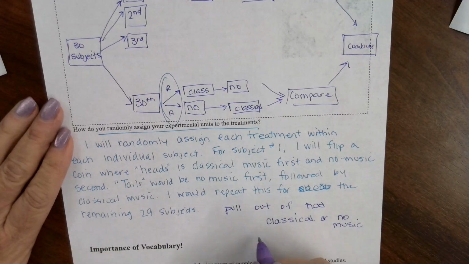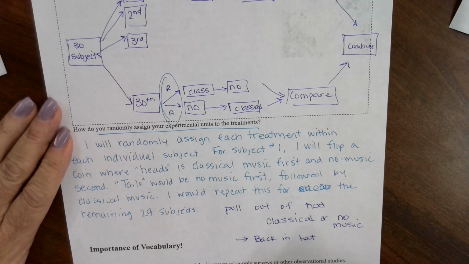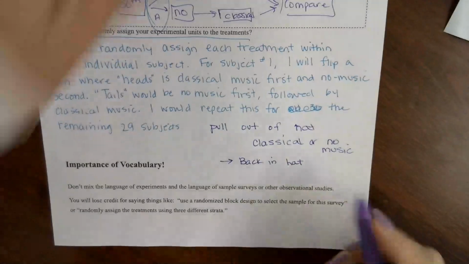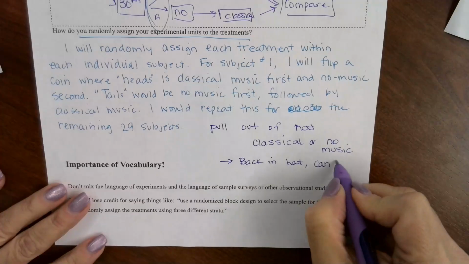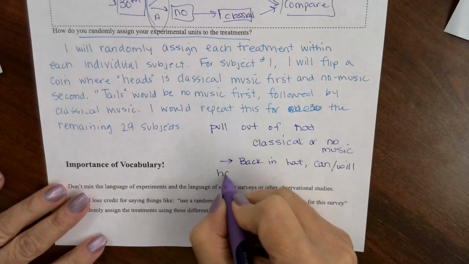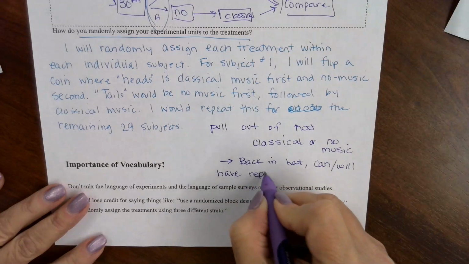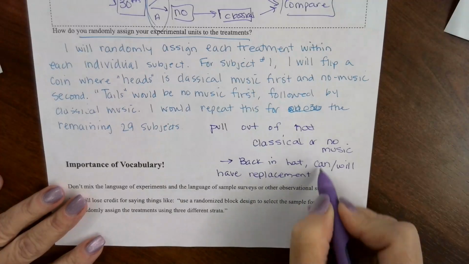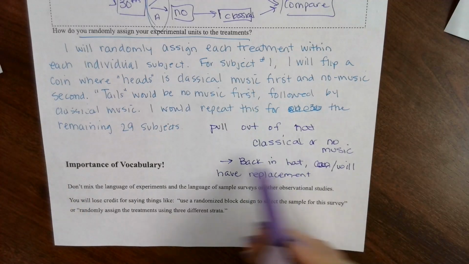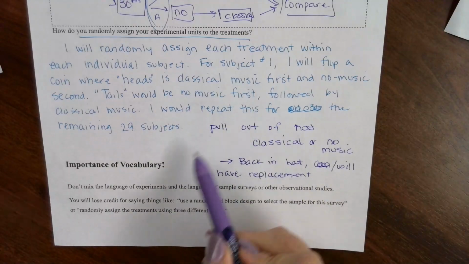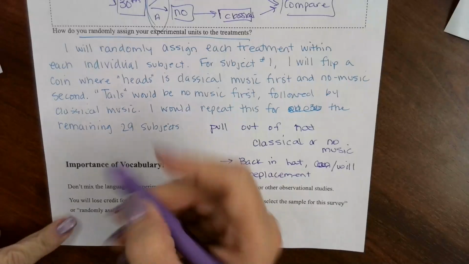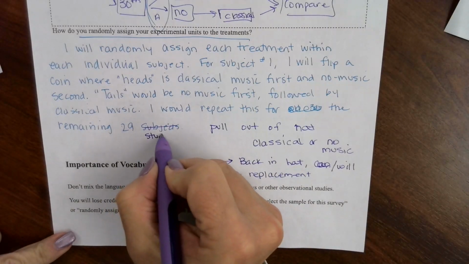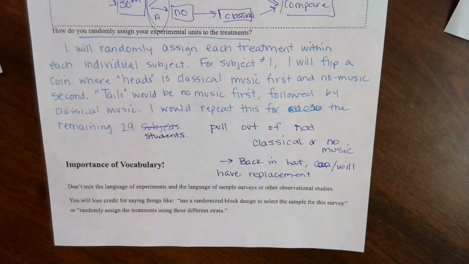And then you would put the paper back in the hat, meaning you will have replacement, and then after you have the replacement, you're going to continue or repeat this procedure for the remaining 29 subjects. Or in this case, you could also say students, because we know what the context is. They're students. Okay?